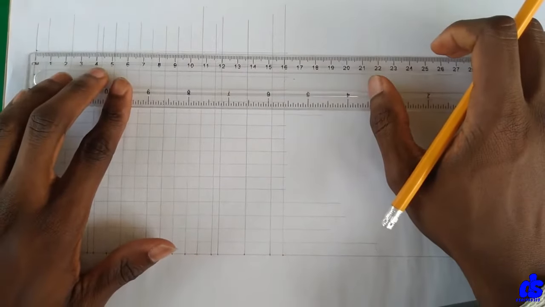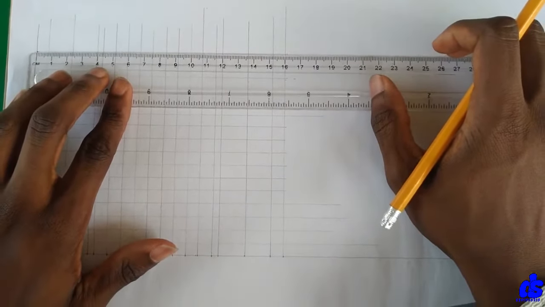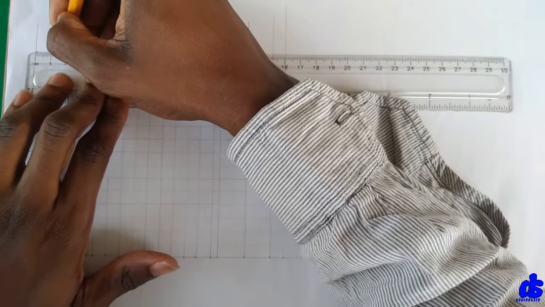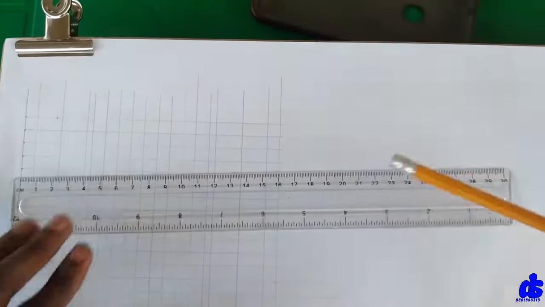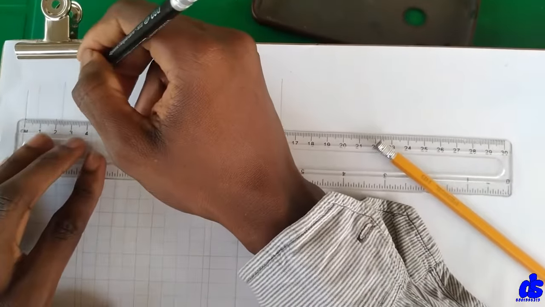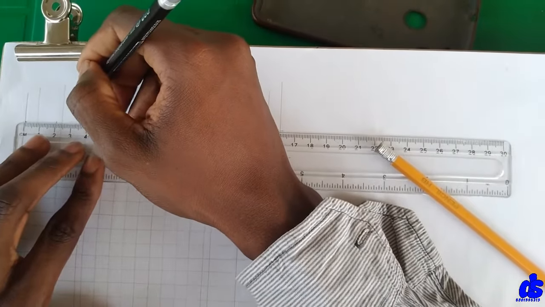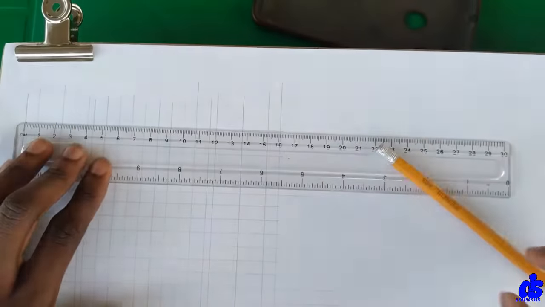So now let's come to our main drawing and measure out 20 to get the midpoint. Once you have the midpoint, so here's our midpoint 20.